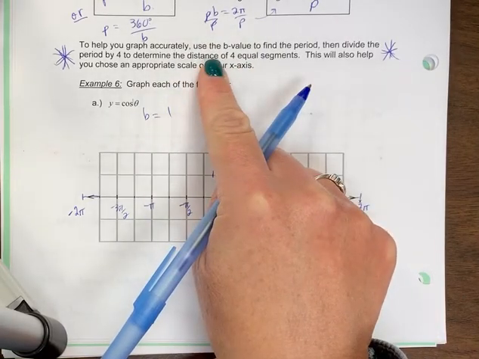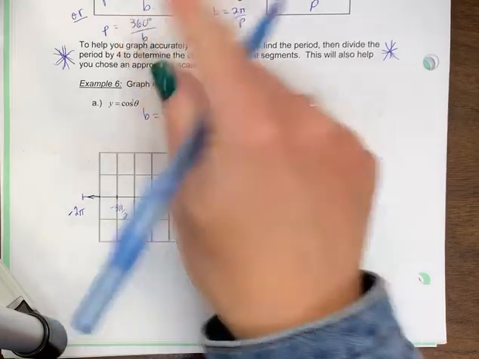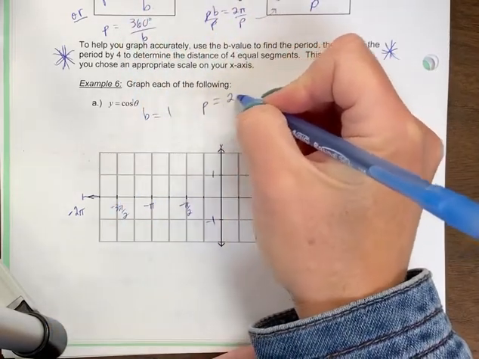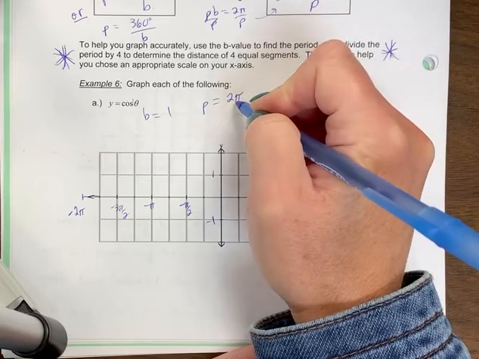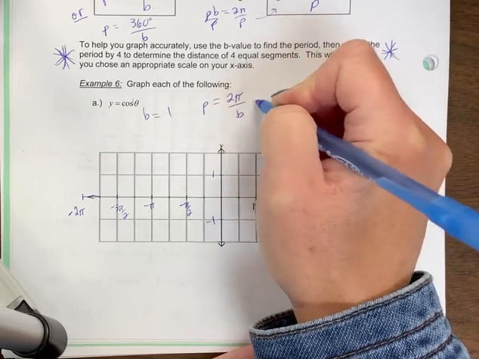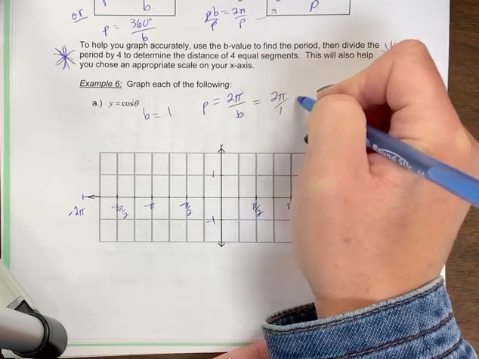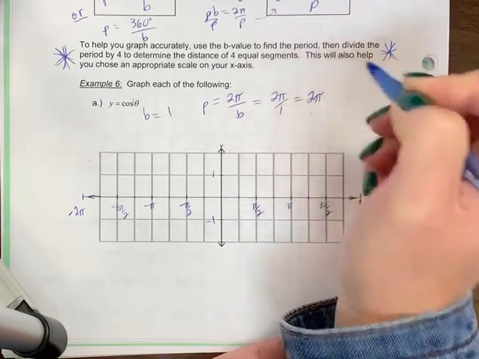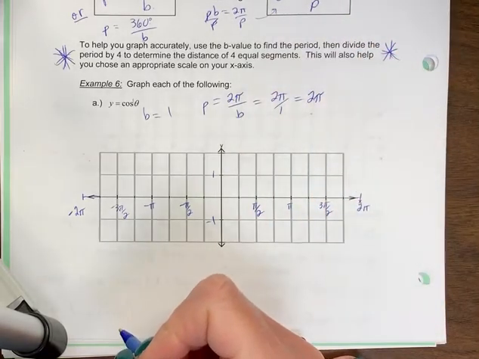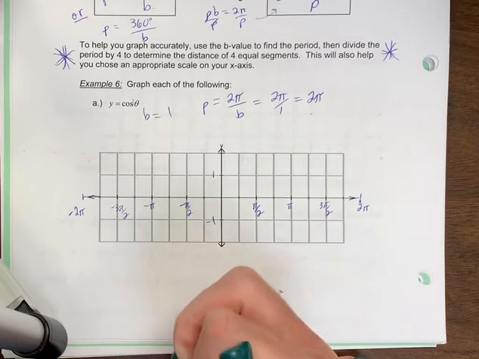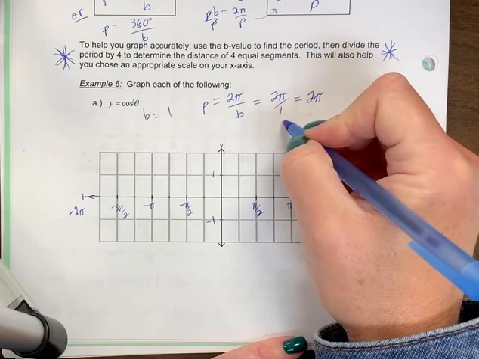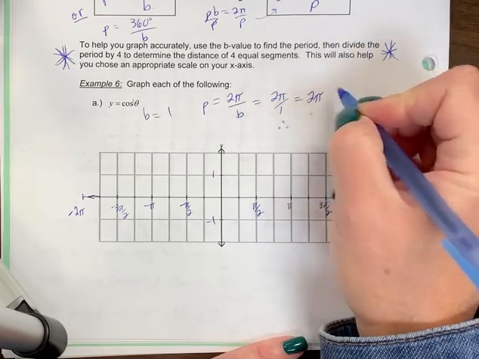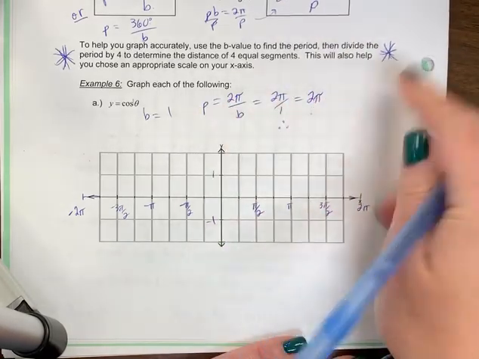So to help us graph it accurately, we're going to find the period. So period is equal to 2 pi over the B value. So if I put 2 pi divided by 1, the period will be 2 pi when I'm graphing it. And you've noticed that that's when one repeating pattern would happen. So if I wanted to know how far apart the points are, I usually say therefore. I don't want to say equals because the period isn't going to equal what I'm about to do.